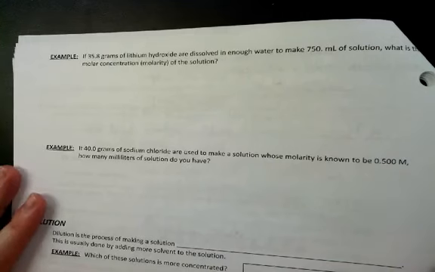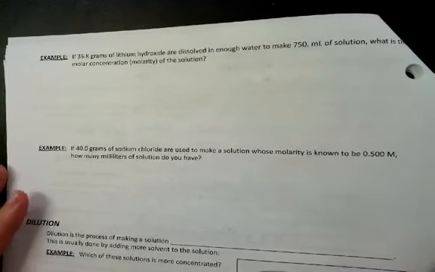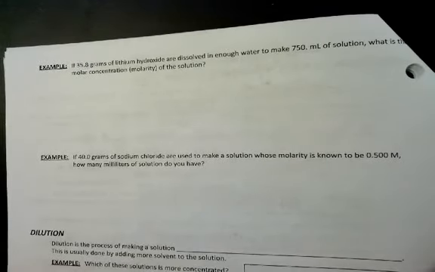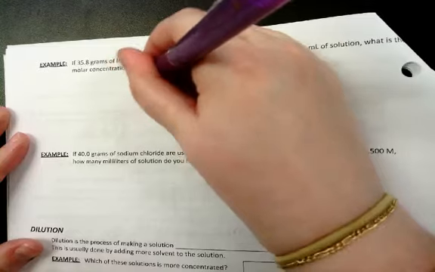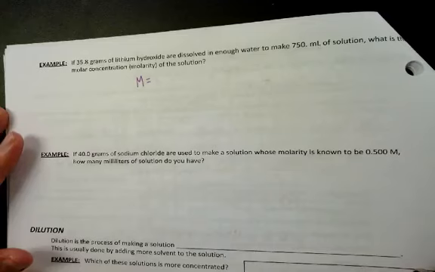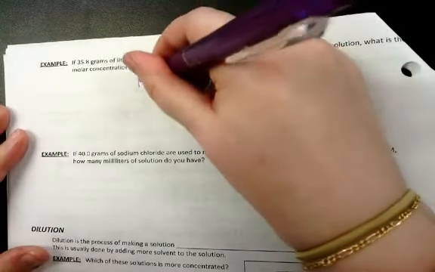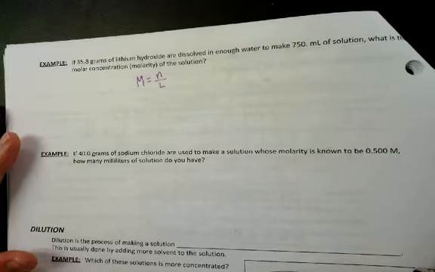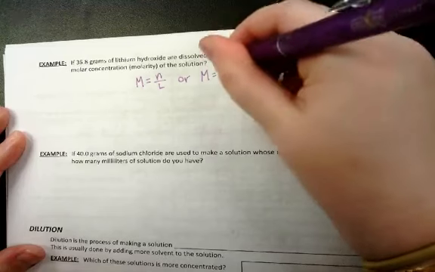If 35.8 grams of lithium hydroxide is dissolved in enough water to make 750 milliliters of solution, what is the molar concentration or the molarity of the solution? What are we solving for? Molarity. So what formula do we need to use? N over L. So we can either do N over L, or since we have grams, you could also do mass over molar mass divided by liters.